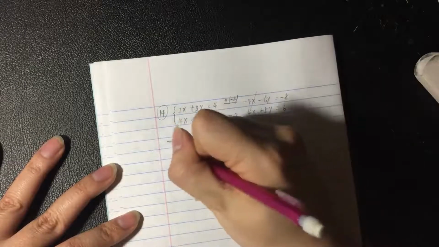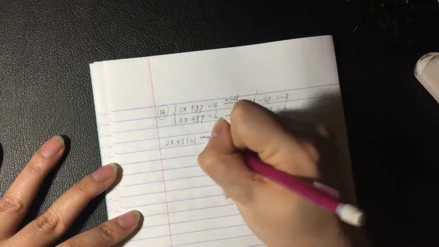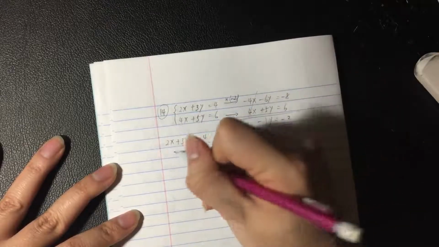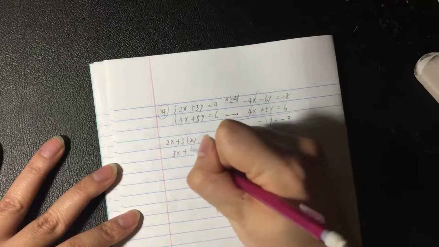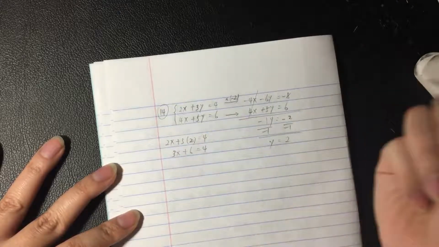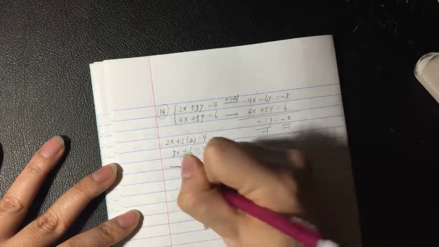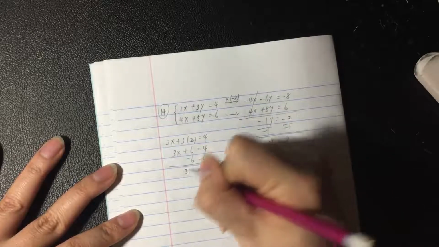I have 2x plus 3 times 2 equal to 4. Solve the equation for x. 3 times 2 is 6. In order to get x by itself, I can subtract 6 from both sides. I get 3x.